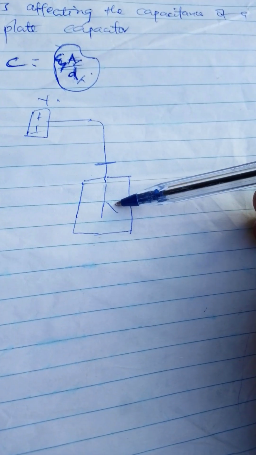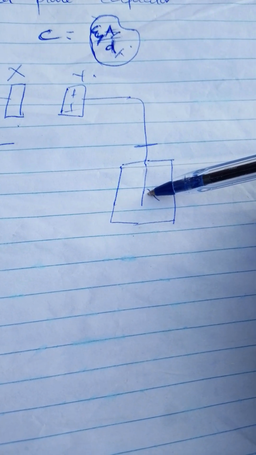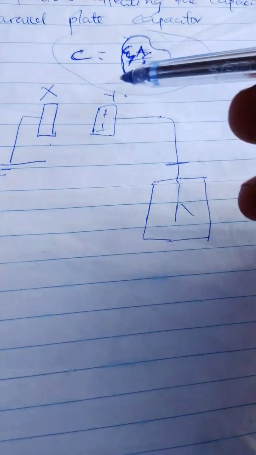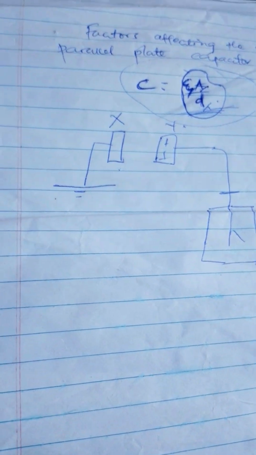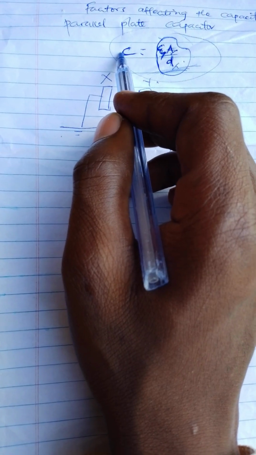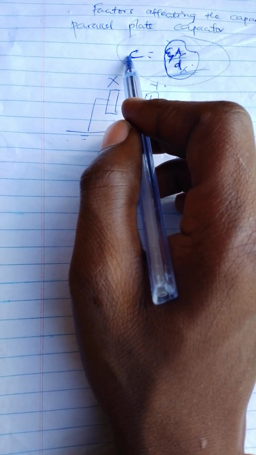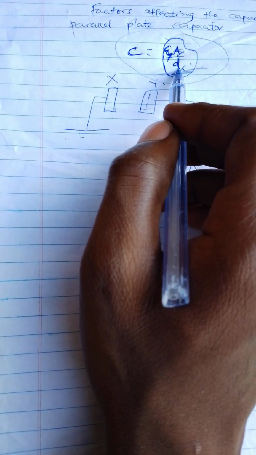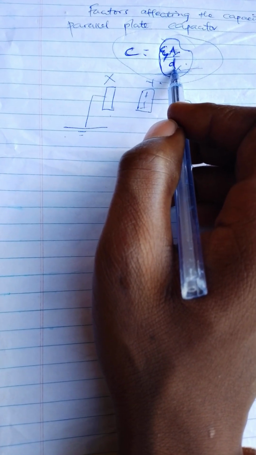When you make it positively charged, you connect it to a neutral gold leaf electroscope, and we shall see the gold leaf diverging. So now I want to test any of these three factors affecting capacitance of a capacitor. You know that increase in distance leads to a decrease in capacitance, since capacitance and distance are inversely proportional.